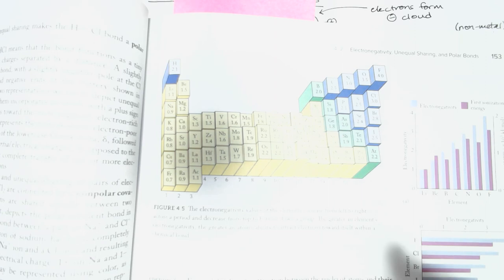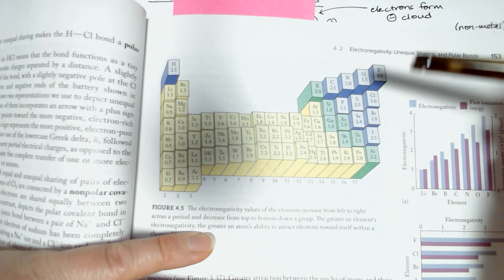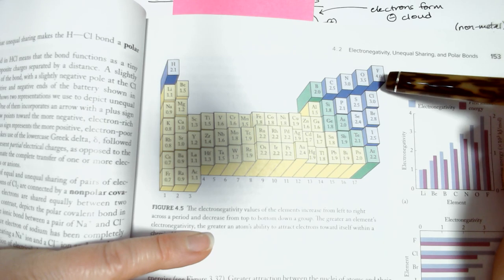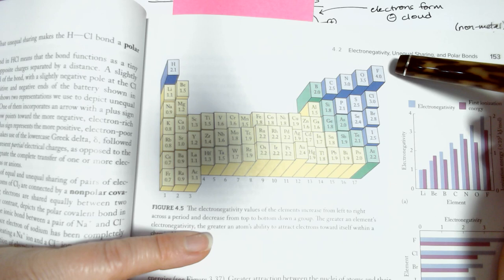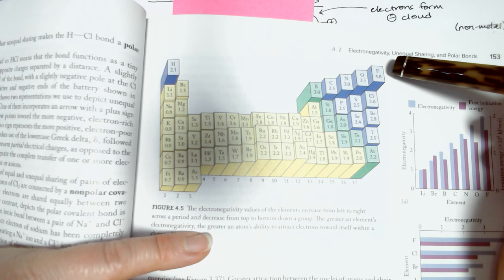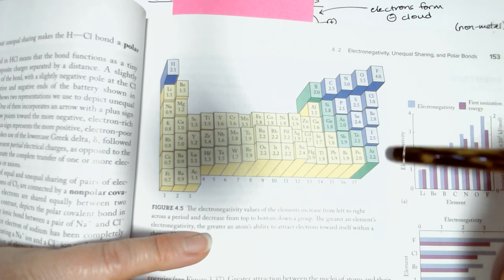Okay, so, sorry, we've got a bit of reflection going on here. When we're up here in the high blue, this is a high electronegativity value, and fluorine is our highest electronegativity value on this chart, and it does not share electrons very well. It pulls very hard on the electrons in a bond. Compare that to down here in the yellow. These have much smaller values, and similarly they are pulling much less on the electrons in a bond.